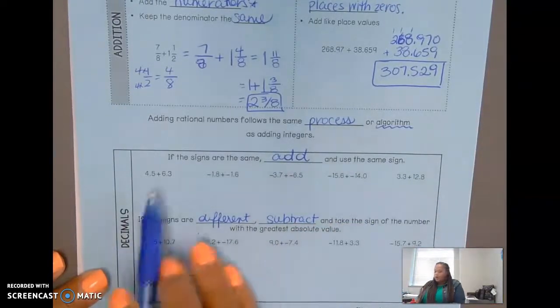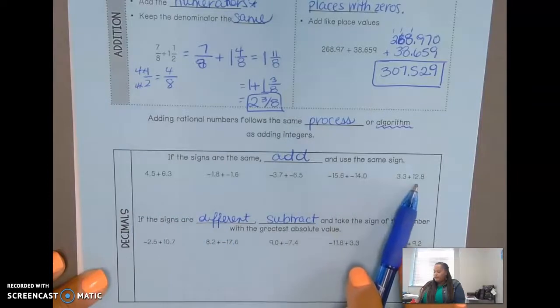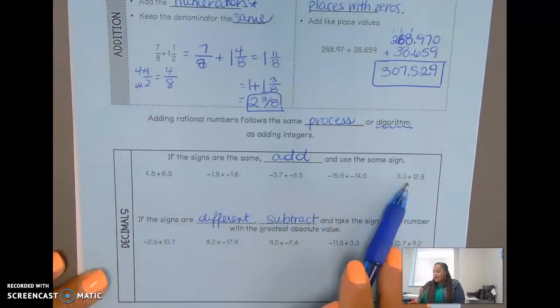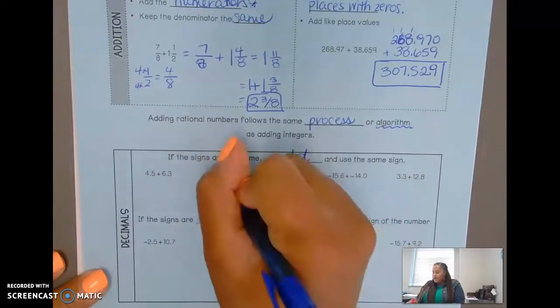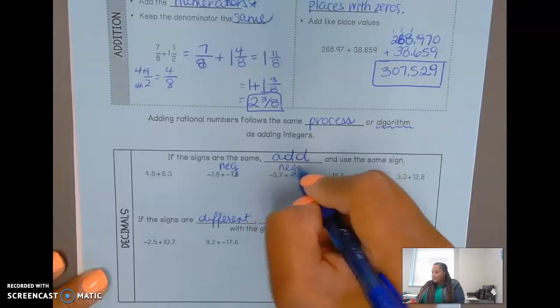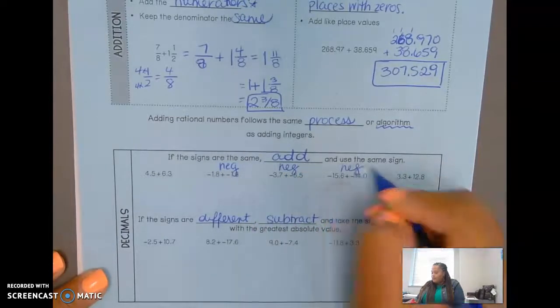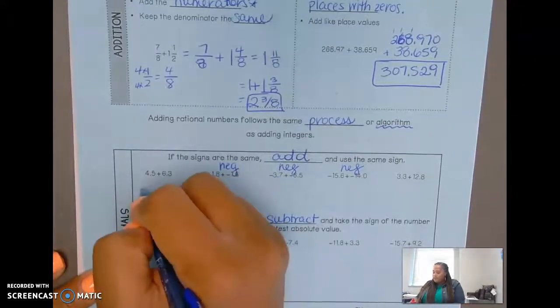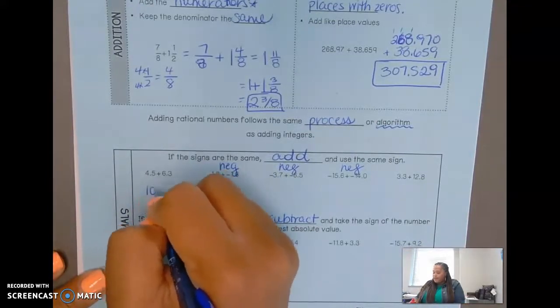Okay? So all of these up here are going to be added. I've got same sign, same sign, same sign, same sign, same sign. This sign here is going to be negative, so I'm going to put a NEG up here. This is going to be negative, and this is going to be negative. Okay, and then these are positive and positive. So 4.5 plus 6.3, that's 10.8.